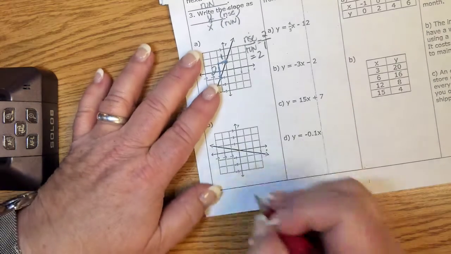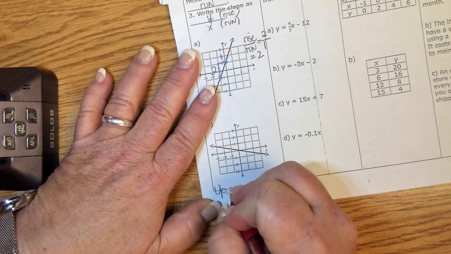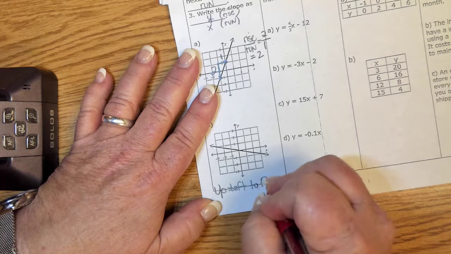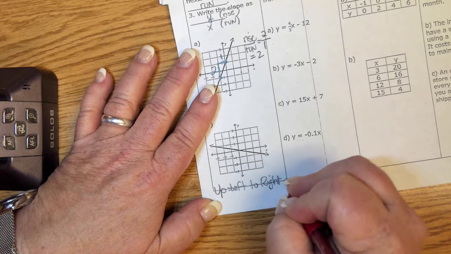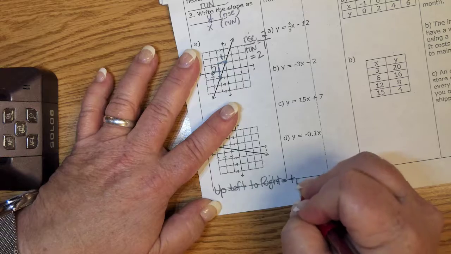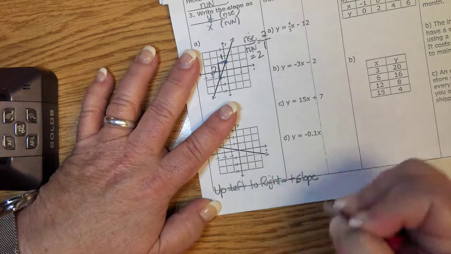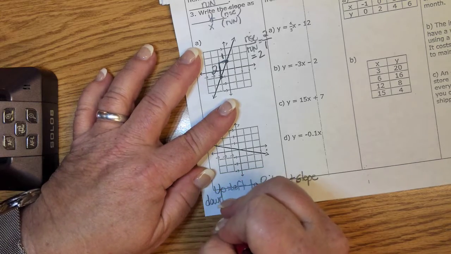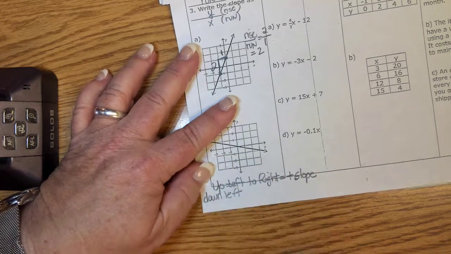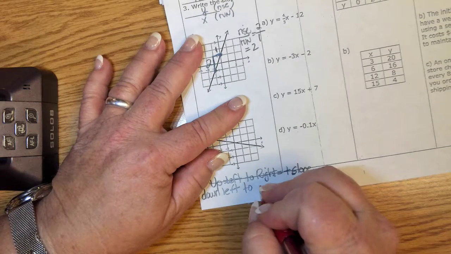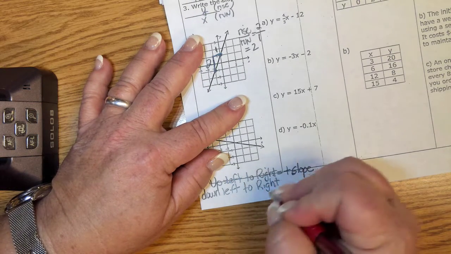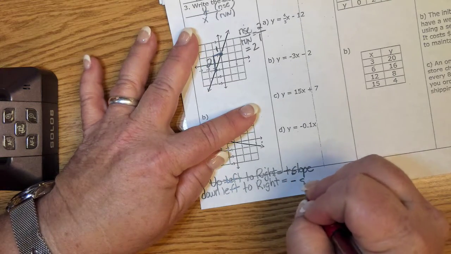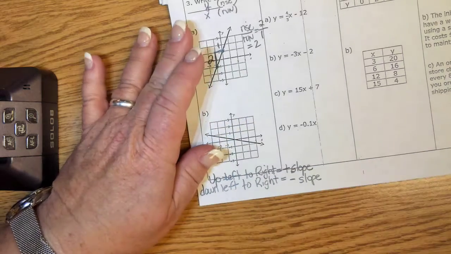So let's note that here. Up, left to right equals positive slope. Okay? Down, left to right, just like you read, left to right, equals negative slope.